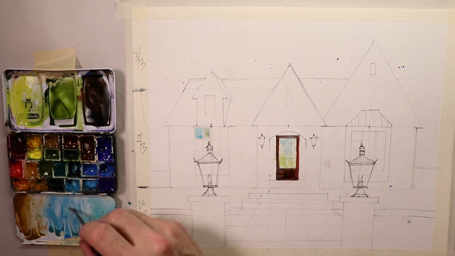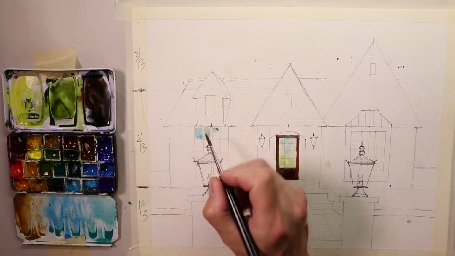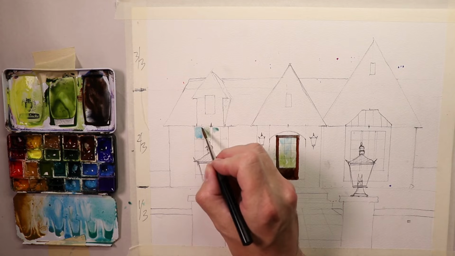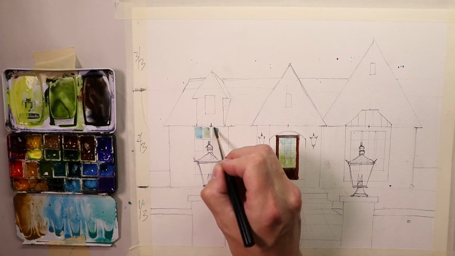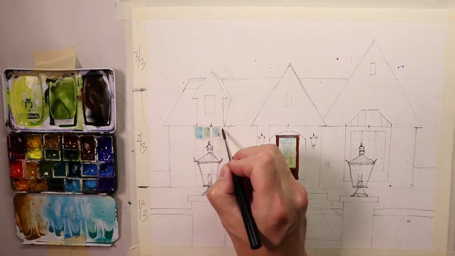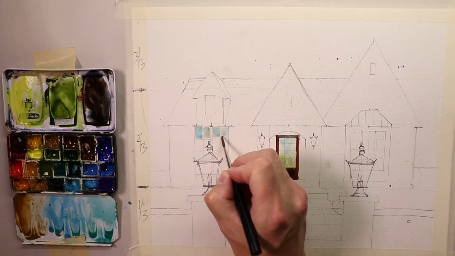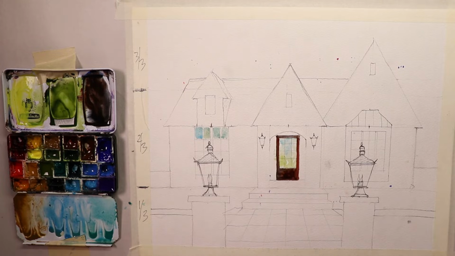I'm going to actually paint and leave the whites of the grills of the window. Hopefully you can see that. I'm leaving the whites of the paper.